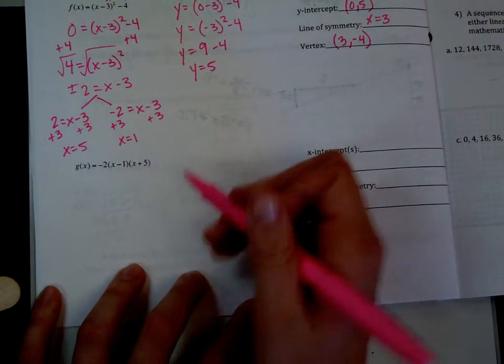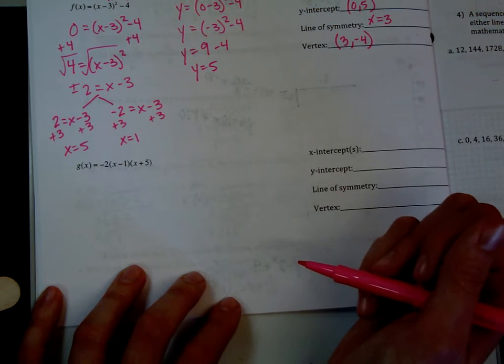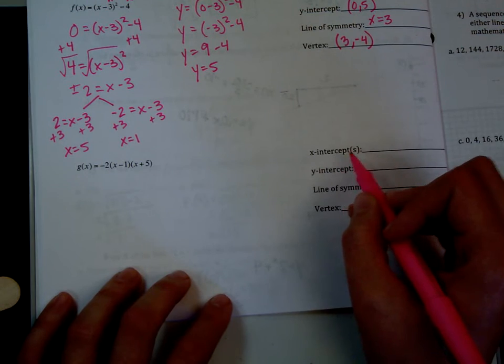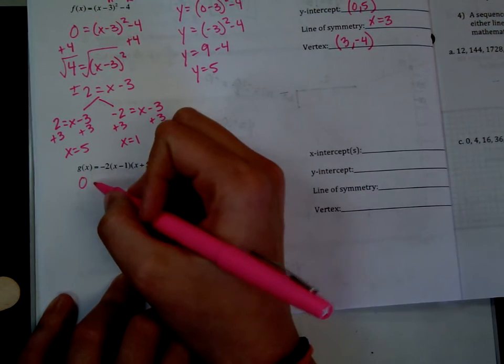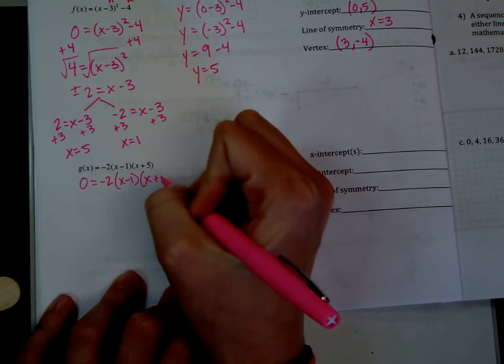This equation is in factored form because I'm multiplying things together. So I know that in factored form I can find the x-intercepts by using the zero product property. So we plug in 0 for y, and we get 0 equals -2 times (x minus 1) times (x plus 5).